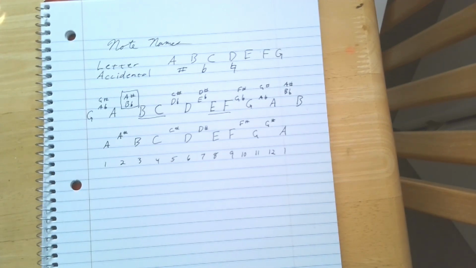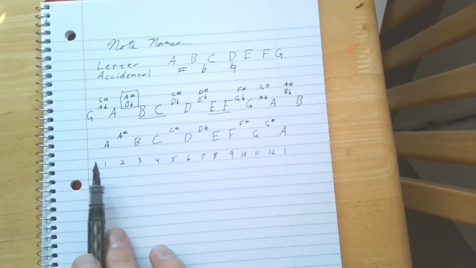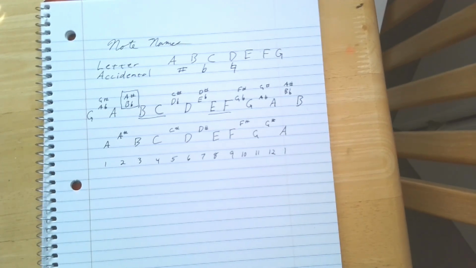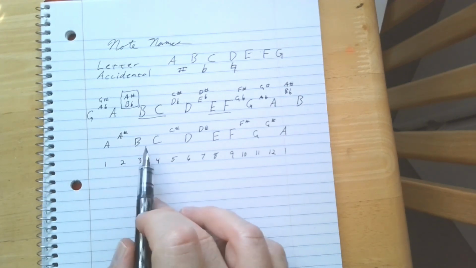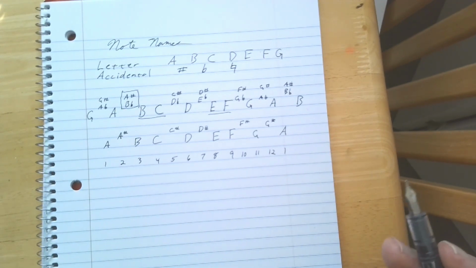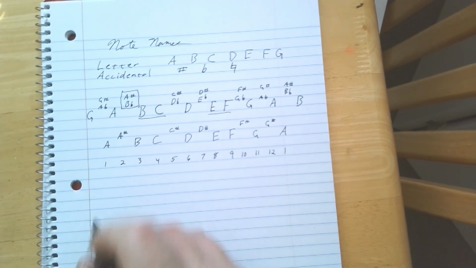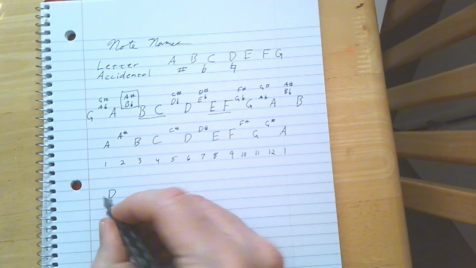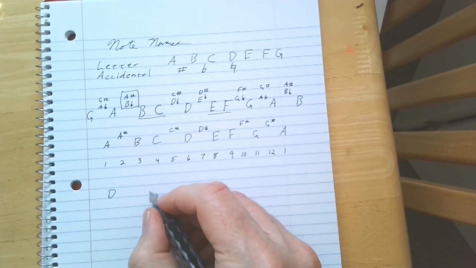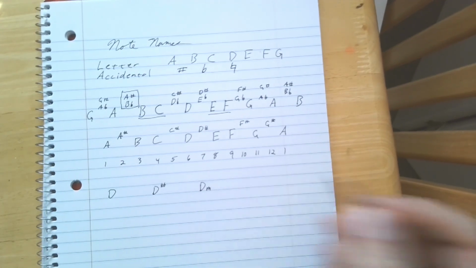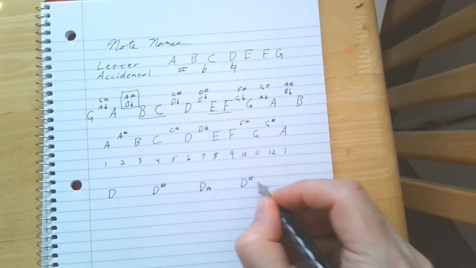All right? This is a pattern that you're going to want to memorize, and you're going to want to learn it well. The reason is that it's a basic building block for a lot of what we're going to be talking about. This is just talking about notes, but when we talk about chords later, you'll notice that chords have kind of the same notation that notes do. So there is, for example, a D major chord that we just called D. There's also D sharp major, right? There's also D minor, and there's also D sharp minor.